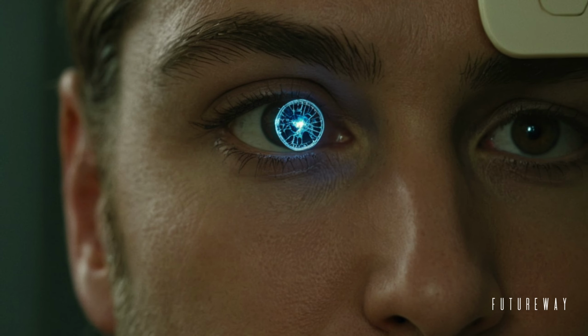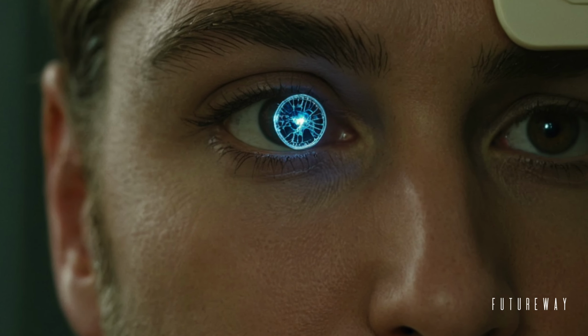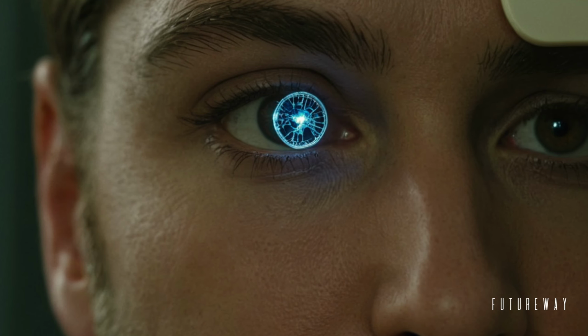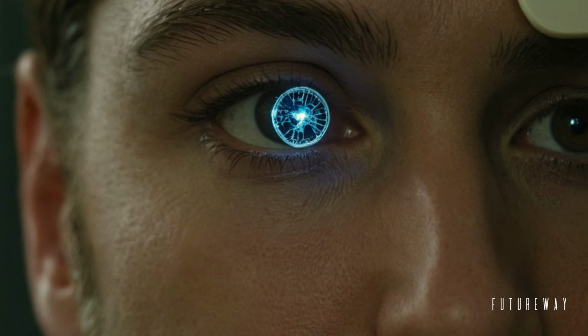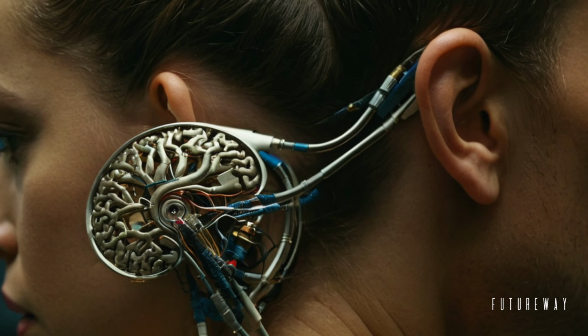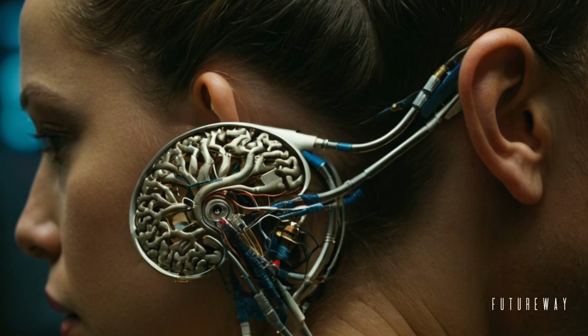A qubit is not simply a faster bit, nor is it a bit that holds multiple values simultaneously in an everyday sense. A qubit is a physical system, such as an electron spin, a photon's polarization, or a superconducting current loop, that can exist in a quantum superposition of states.